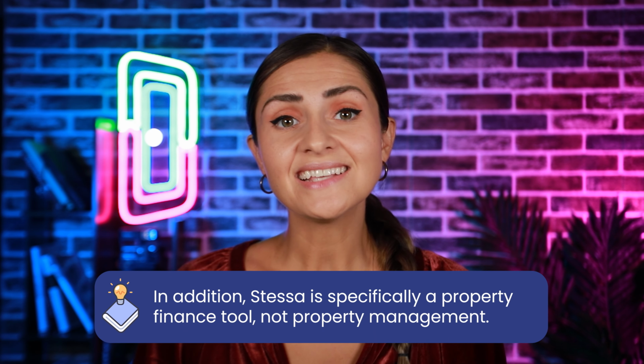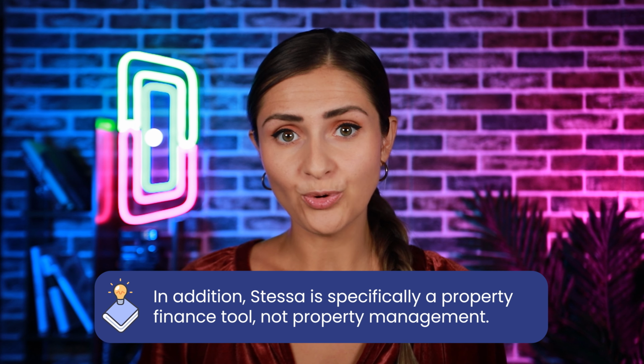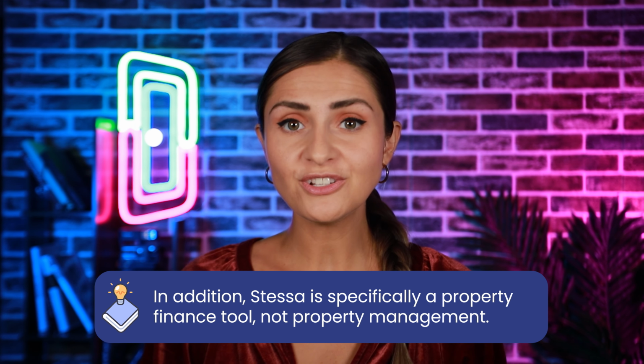The trade-off is that Stessa's feature set is just as limited as other free plans on this list. In addition, Stessa is specifically a property finance tool, not property management, so its feature set is even more limited, even if you pay up to get their premium plan.